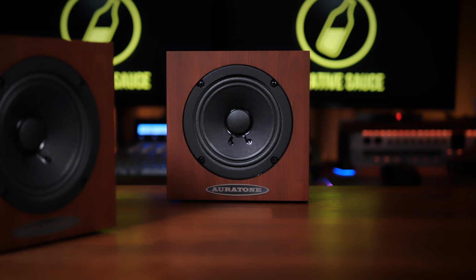So that's something which can't be achieved by simply applying an EQ curve like we did earlier, and is completely because of the physical characteristics of these monitors. One of the other advantages of these monitors is the fact that they only have a single speaker or driver in them. And this is really great for something called phase coherence.